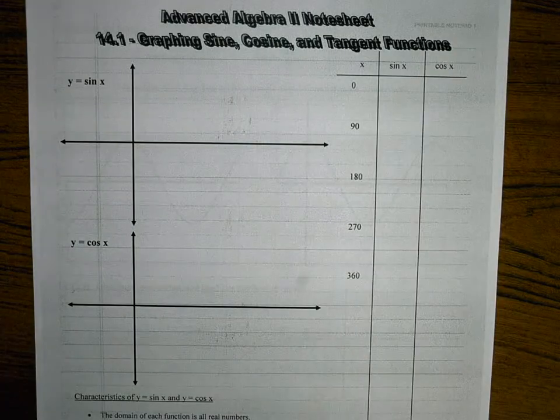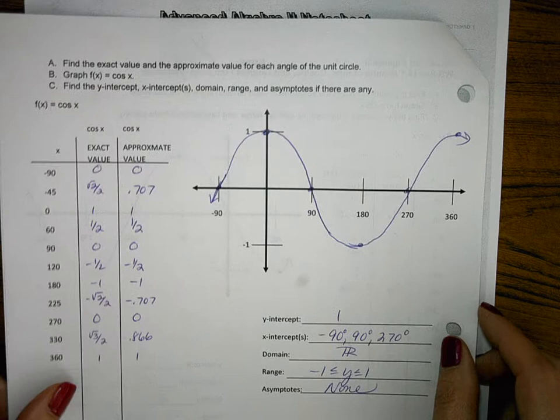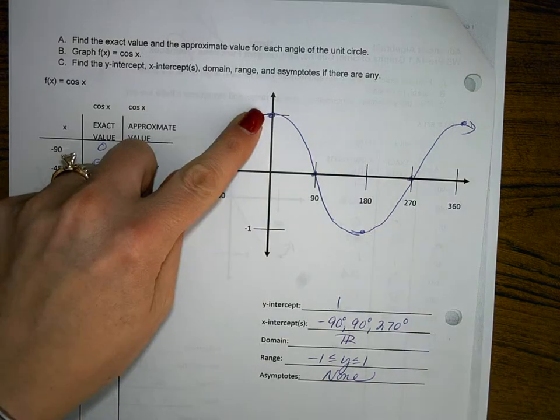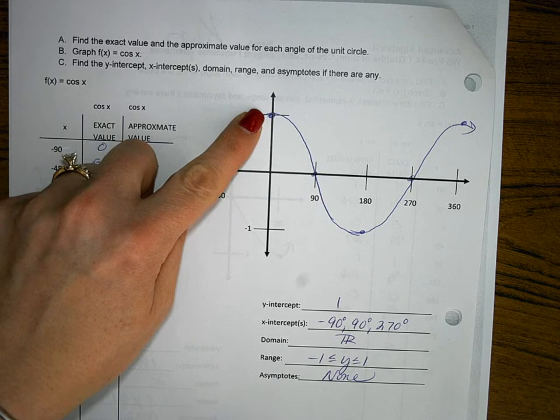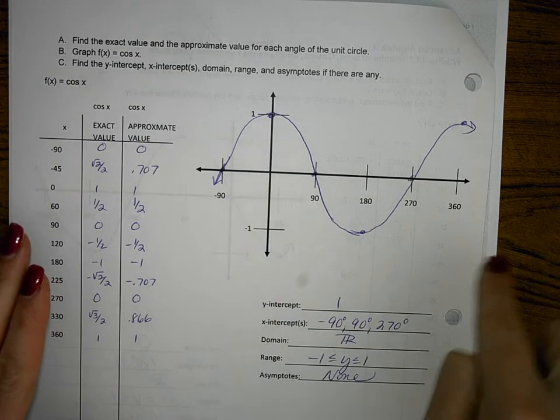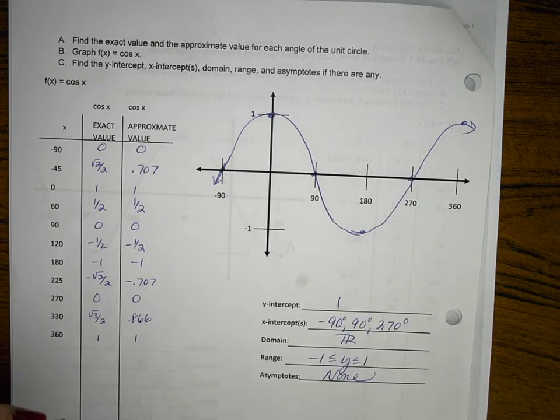Look at our graph of cosine. Your graph of cosine should look like this. Does cosine start at 0, 0? No, cosine actually starts at the top. Cosine starts at the maximum value, and it crosses the x-axis only at 90 and 270. And that wave, that pattern continues to go over and over again. Sine and cosine look very similar, except sine starts at 0, 0, cosine starts at the maximum value, the top.